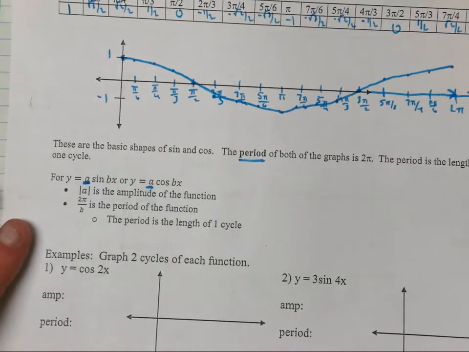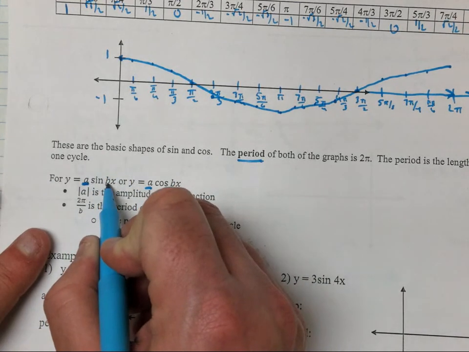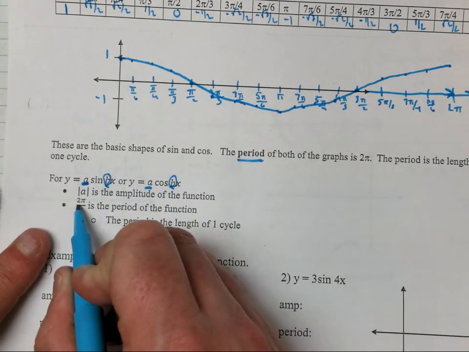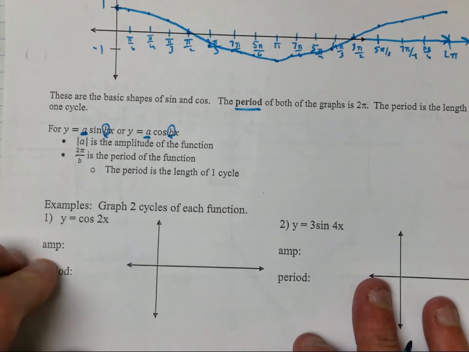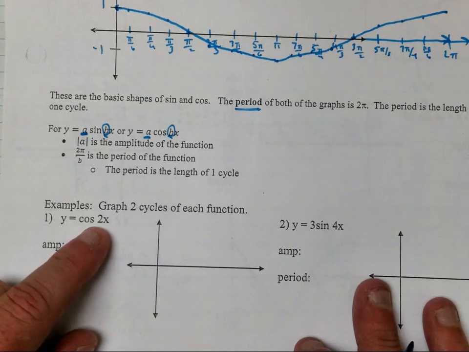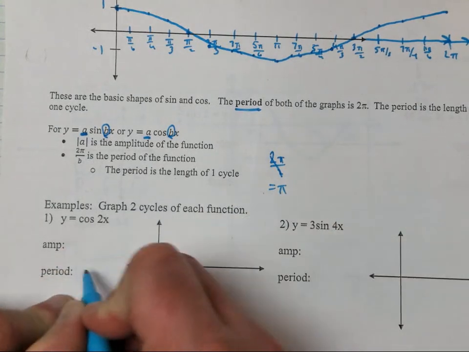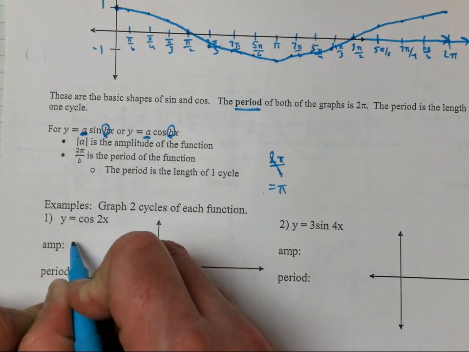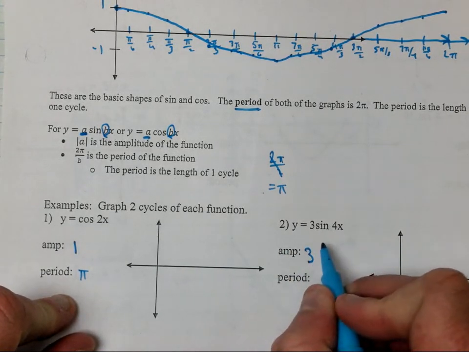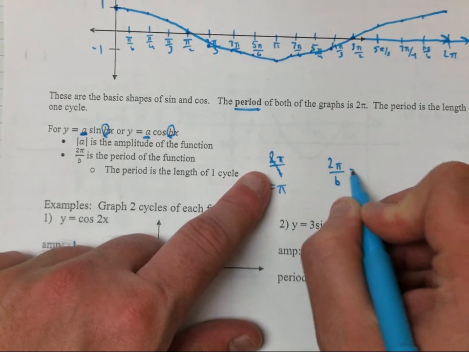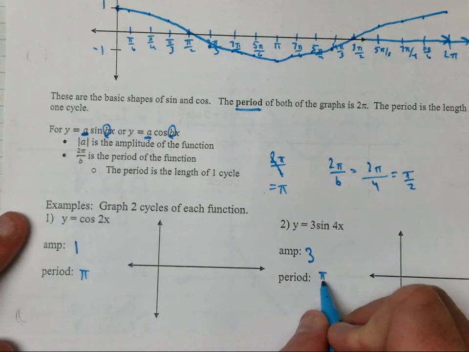Now, to find the period of a sine and cosine, you take 2 pi divided by whatever number is sitting here. 2 pi divided by that gives you the period, the length of one cycle. You see, Ms. Scherzer, what does that mean? You see there's a 2 sitting here. If I was to find the period of this, I would say 2 pi divided by 2, which is equal to pi. This would be pi, and then my amplitude is 1, because it's the absolute value of this. The amplitude of this is 3. To find the period, my formula is 2 pi divided by b, 2 pi divided by 4, which reduces to pi over 2. And that will be my period.